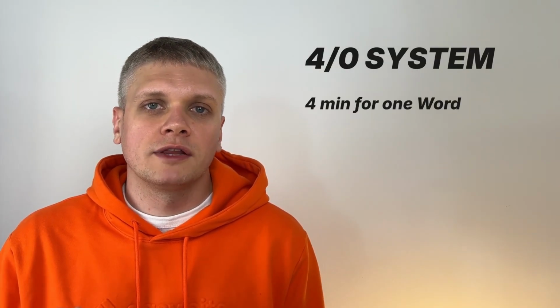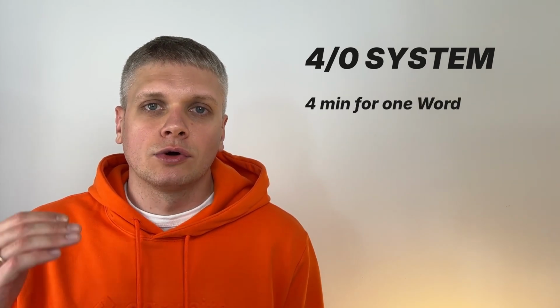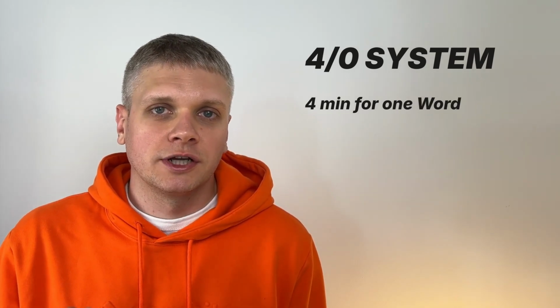And for this, I created something that I called 4-0 system. So first of all, you spend not more than 4 minutes on adding your new word into this Google spreadsheet. For me personally, it was a problem because I was spending too much time trying to generate the perfect image, trying to find as much information about this word as I can. So to avoid it, just set alarm on 4 minutes and spend this time to find only critical parts that you actually want to have on your flashcard.